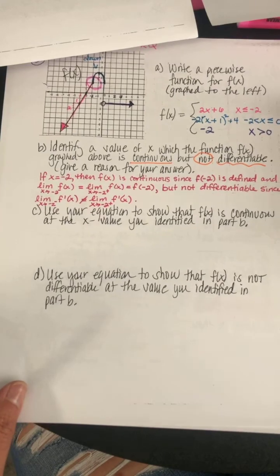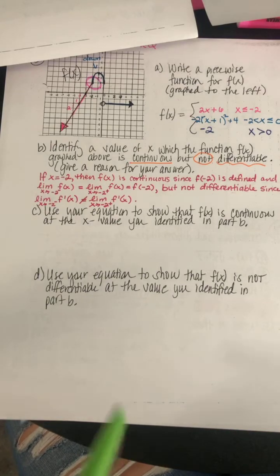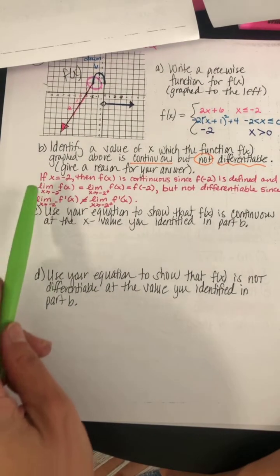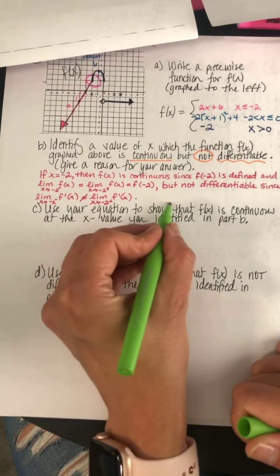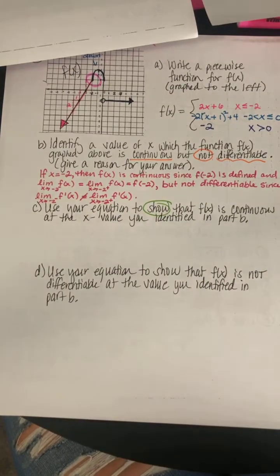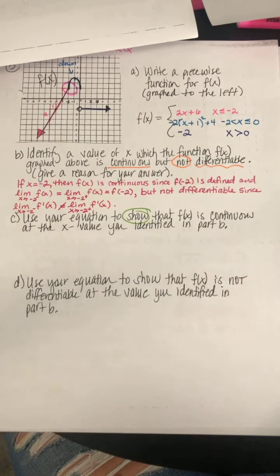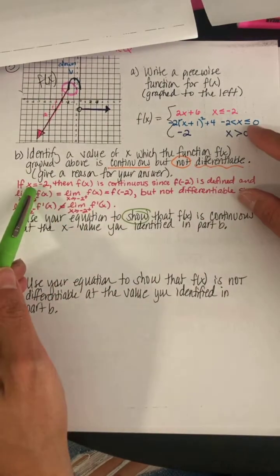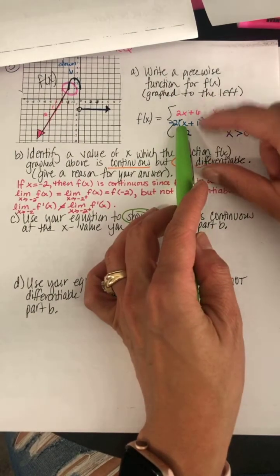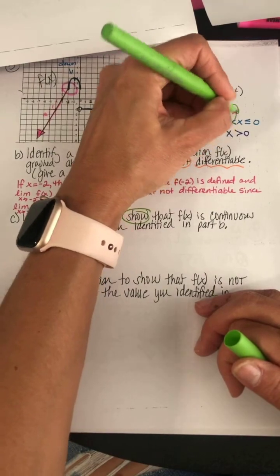All right, letter C. It says use your equation to show that f of x is continuous at the x value you defined in part B. So we already stated why it's continuous, but now we need to show. We need to use our equation to show that it's continuous. This is how you do that, and you've done this many times before. Since we're talking about the point where x equals -2, we're only looking at these first 2 pieces of the equation because that's where they have that common value of x at -2.